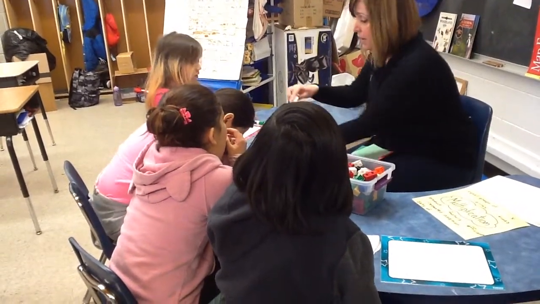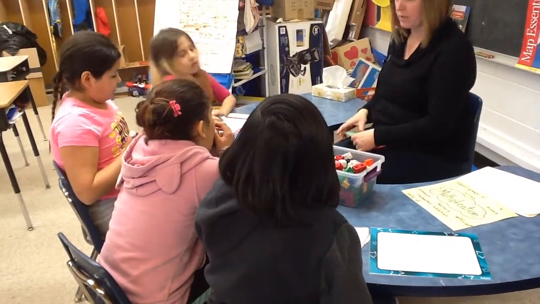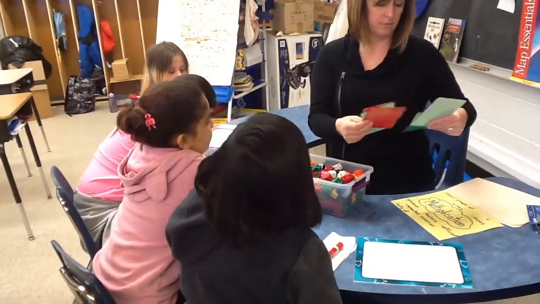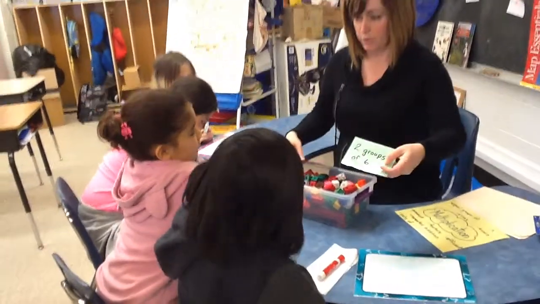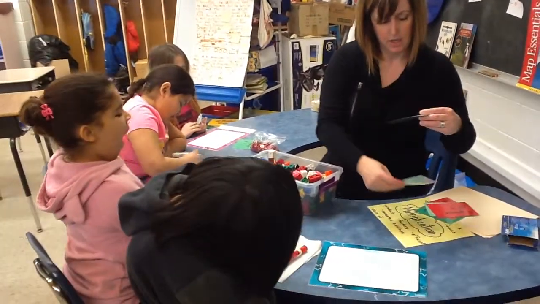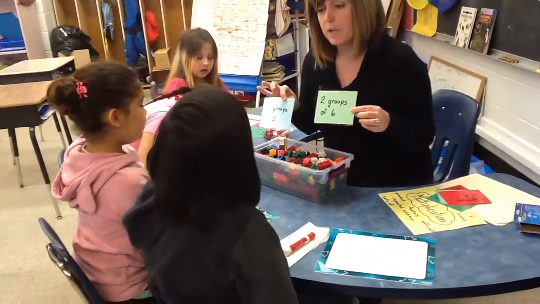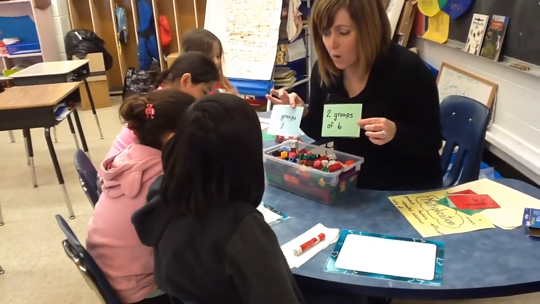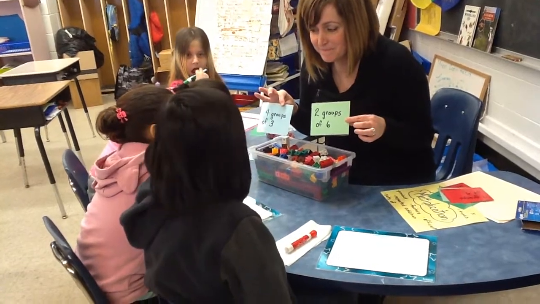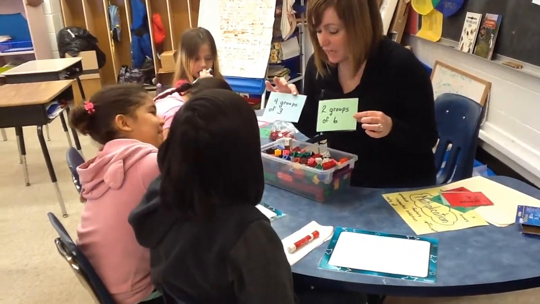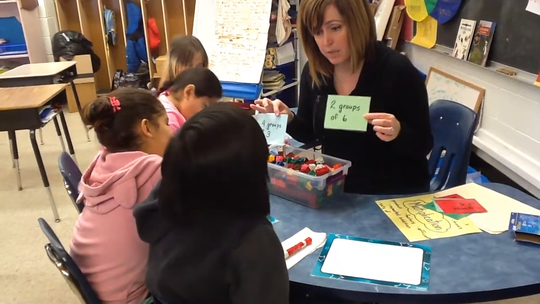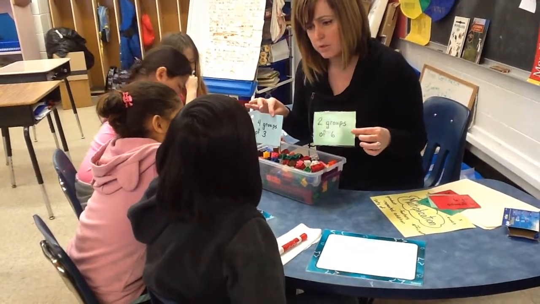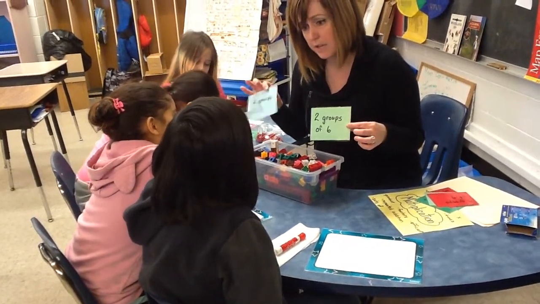So you do this one and you do this one. And then you're going to share the answer. 2 groups of 7. Okay, and you are going to do 2 groups of 6 and 4 groups of 3. Which one do you think is going to be bigger? Why? Because this one says 4 groups. And how many is in this one? And which number is more? 4 or 2? 4. So you're thinking this one's going to be bigger?